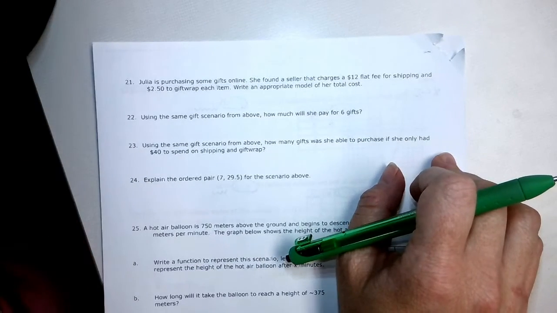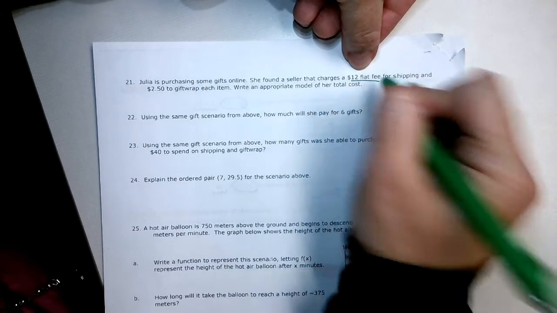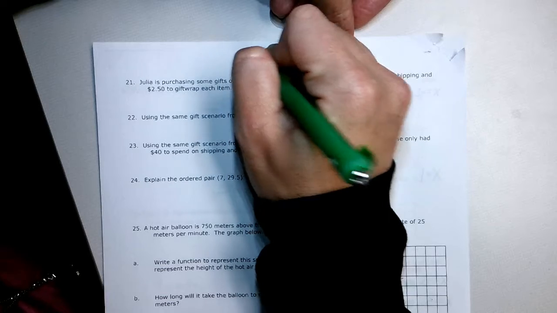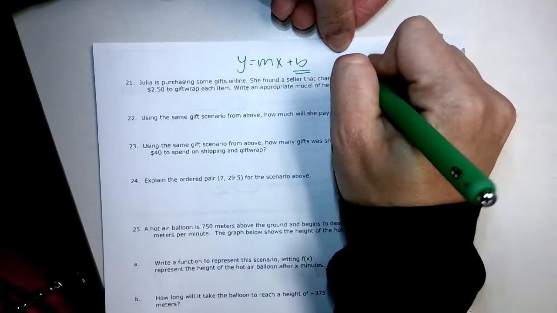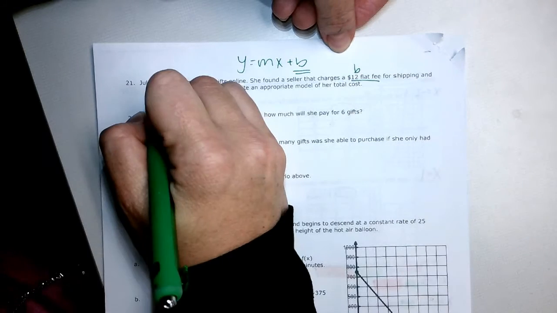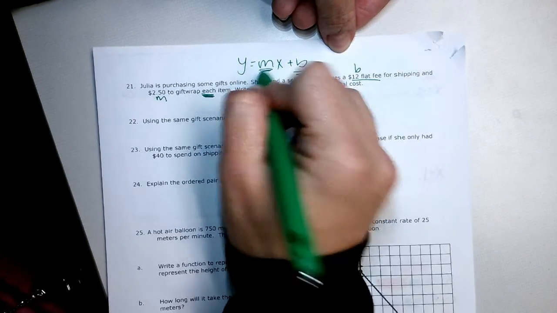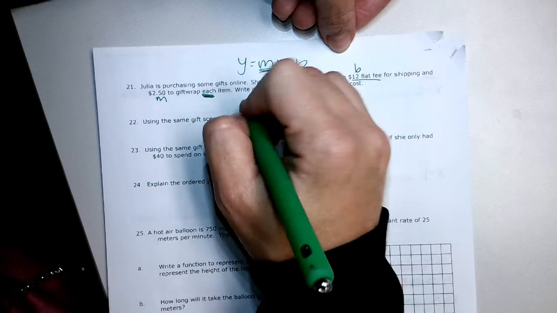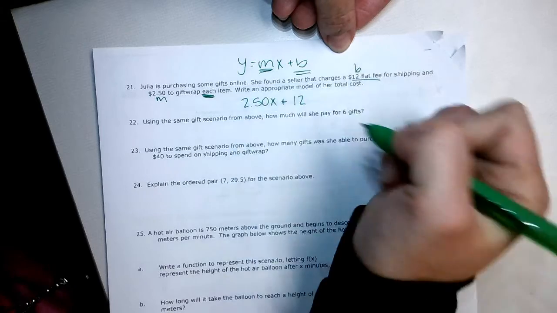Julia is purchasing some gifts online. She found a seller that charges a $12 flat fee, which means one-time payment. Okay, remember y equals mx plus b. This is your one-time fee, so this is my b. And $2.50 per each and every gift is my m. So we have 2.5x plus 12 for our equation.